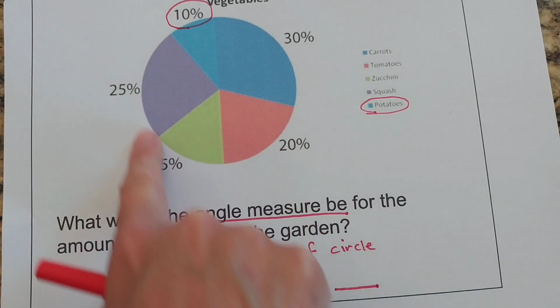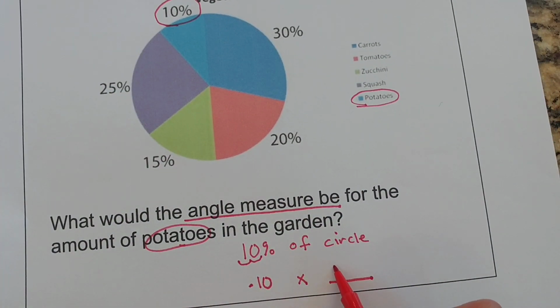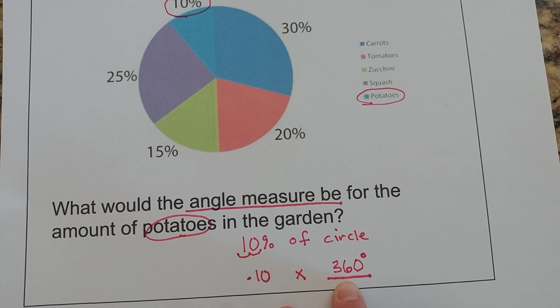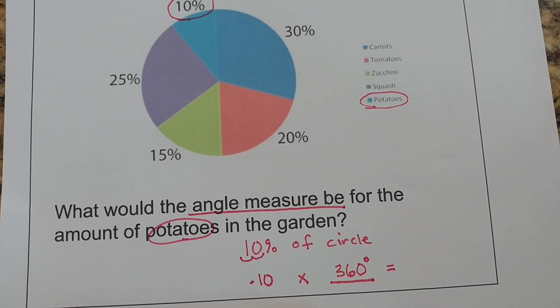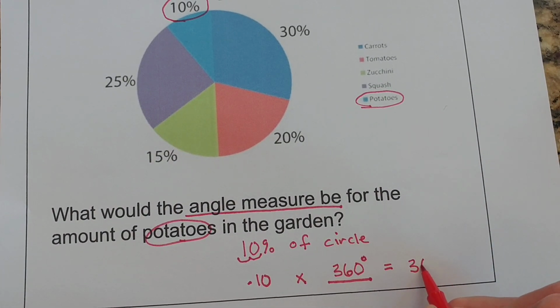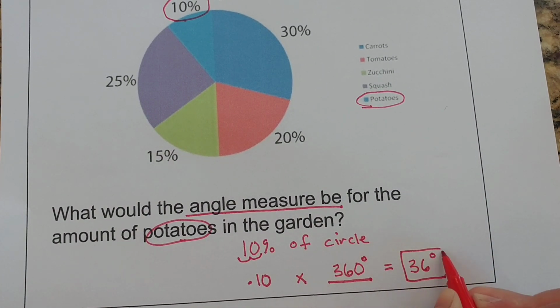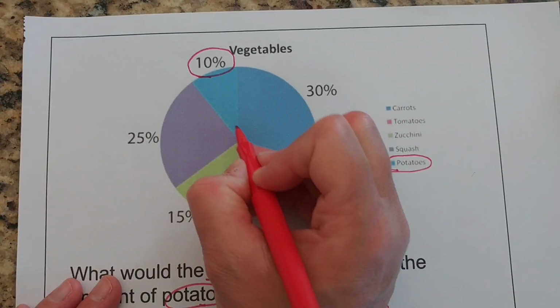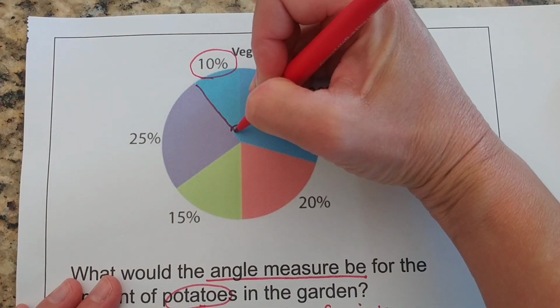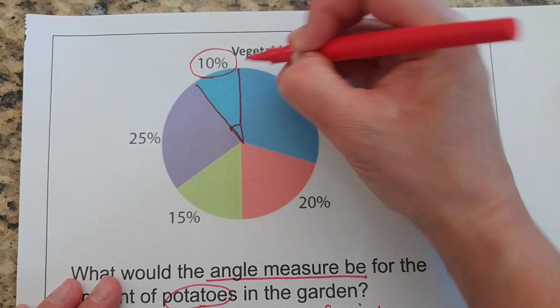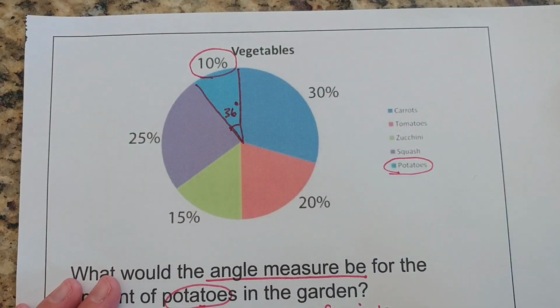How many degrees does an entire circle have? Well, 360. So what is 10% of 360 degrees? What is 10% of an entire circle? Well, let's use the calculator. If we type in 0.10 times 360 degrees, we're going to get 36 degrees. So this 10% right here would actually represent an angle that's 36 degrees.